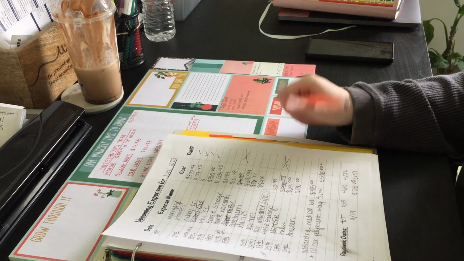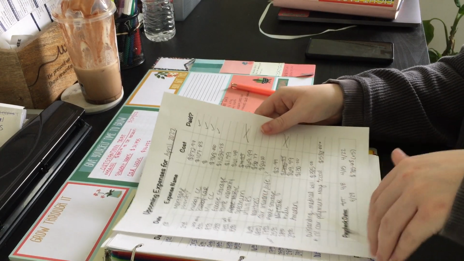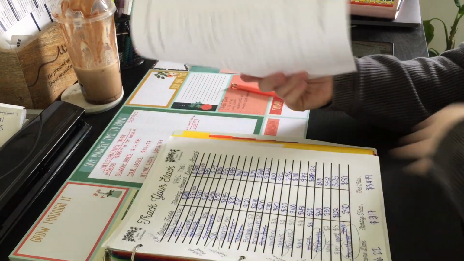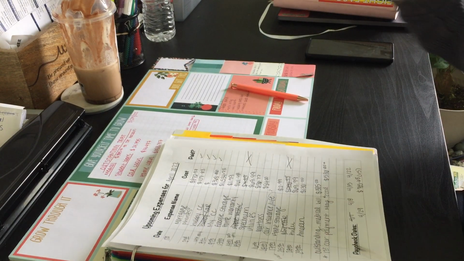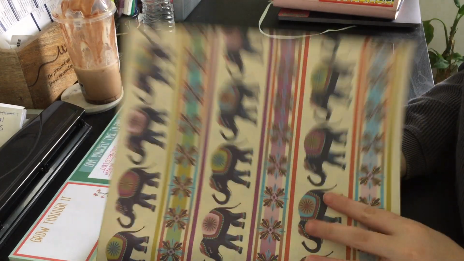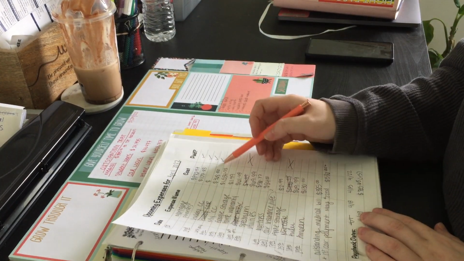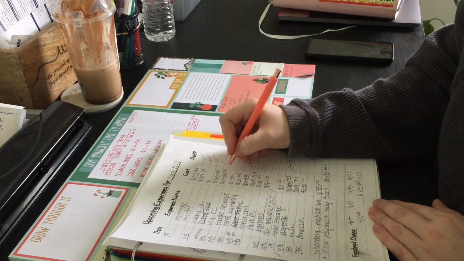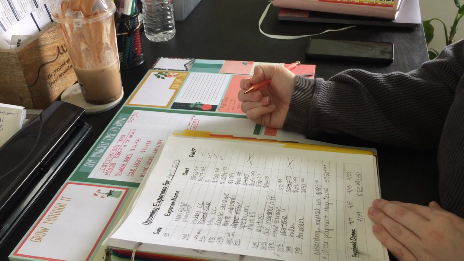So then, like I said, I have mine in a binder system. That way I'll just literally put it in front here. As I pay my bills throughout the month or the weeks or whatever, I'll just open this little thing up. I'll put that I paid it, or if I have something like my credit card where I'm not paying the full amount, I'll write a check mark and in parentheses how much I paid off of it.